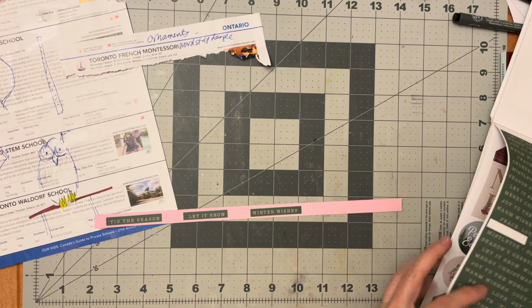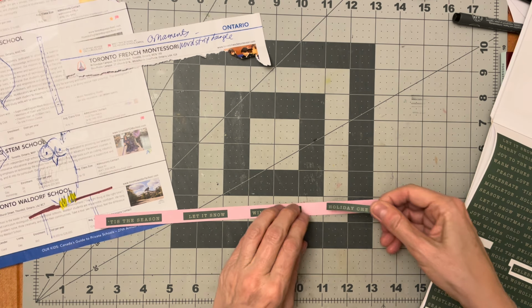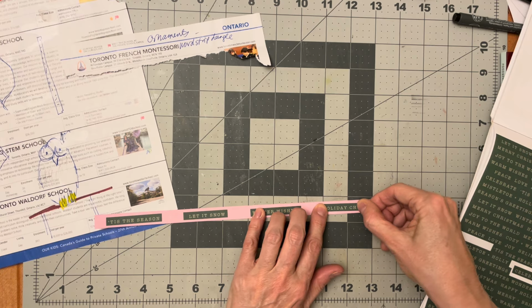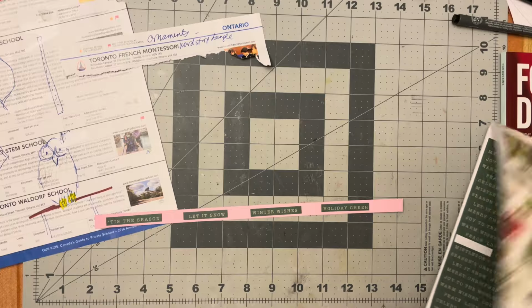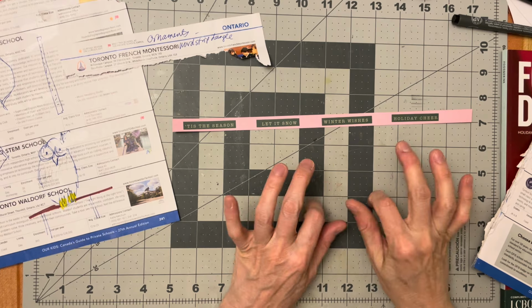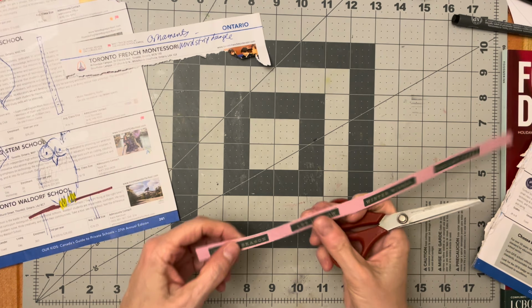Holiday cheer. There. Okay. 4 should be enough to start anyways. All right. Let's do some trims.